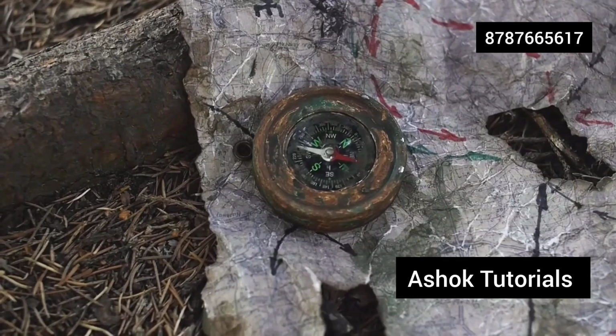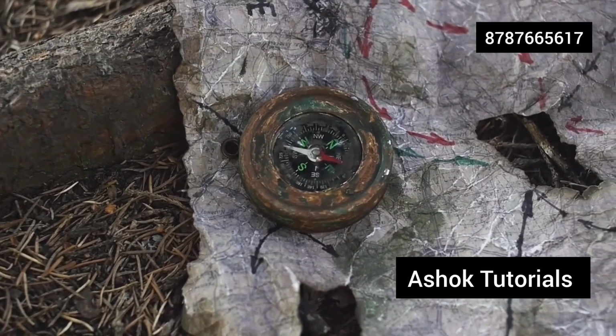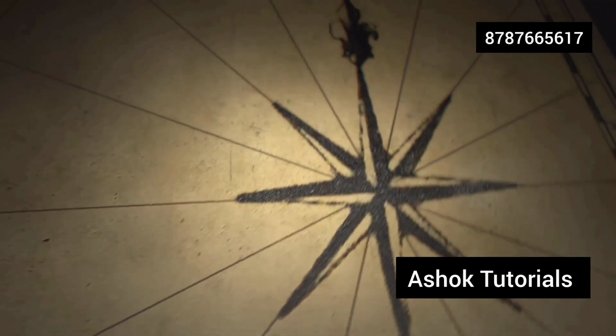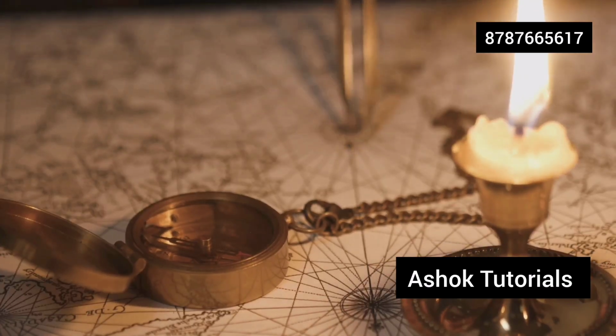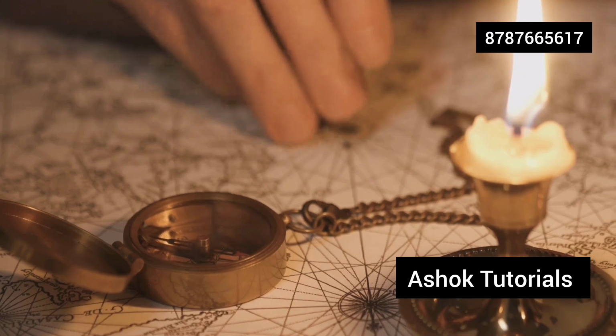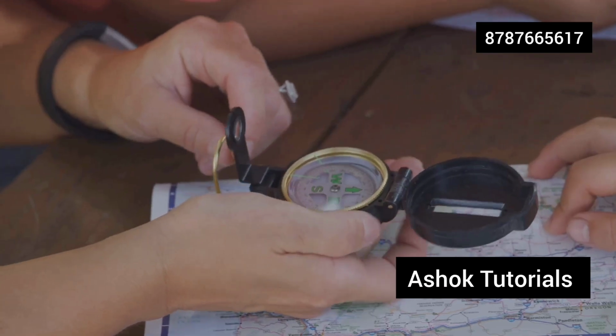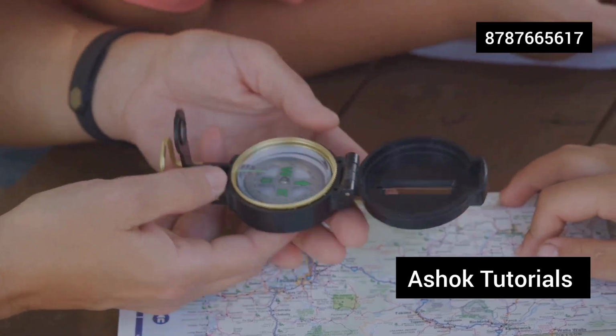The four cardinal directions are north, south, east, and west. They are often represented by the initials N, S, E, and W. Additionally, we have intermediate directions like northeast, southeast, southwest, and northwest. These provide more precise directional guidance.